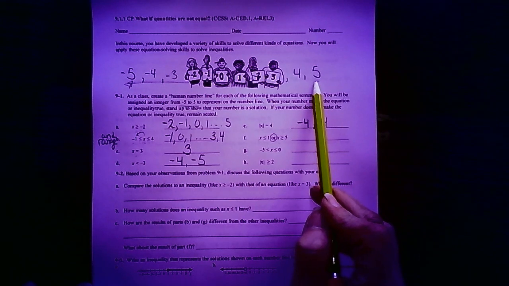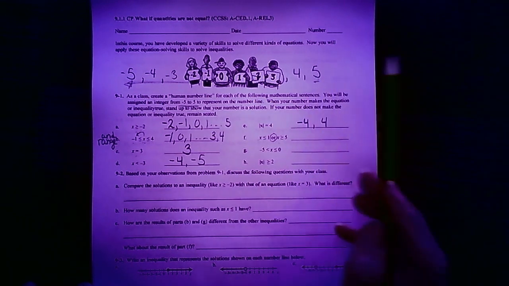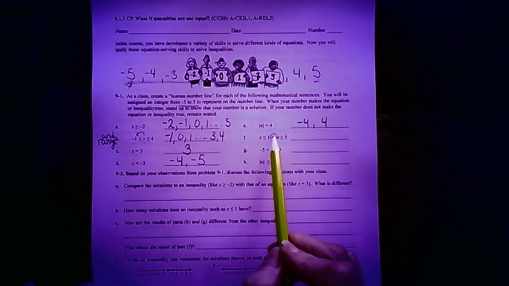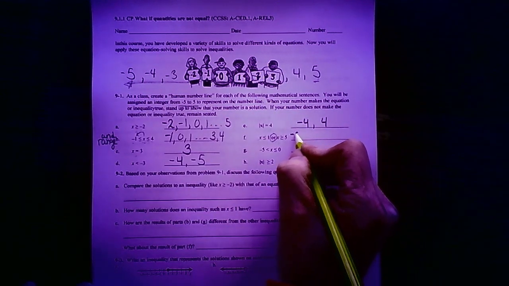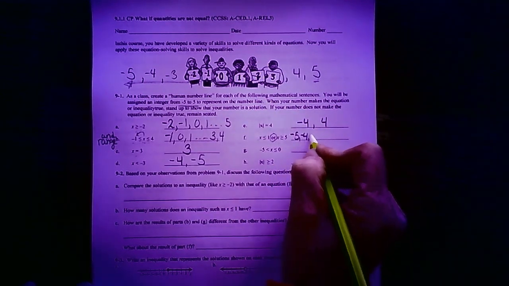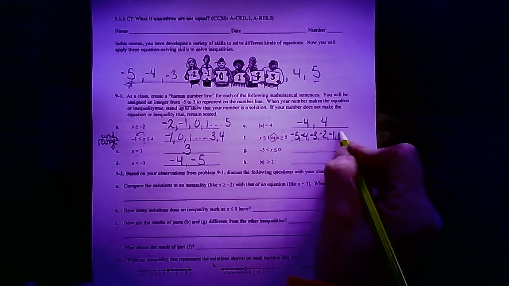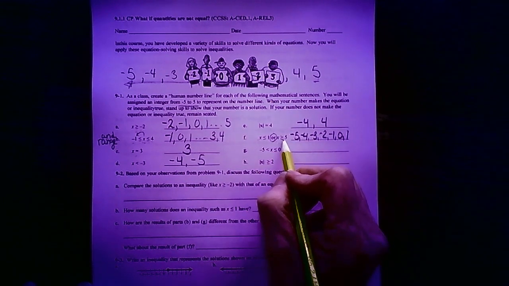Only 5 is greater than or equal to 5 from the integers I have. So I'm going to go from 1 all the way down to -5. So -5, -4, -3, -2, -1, 0, 1, and then I'm going to include 5.